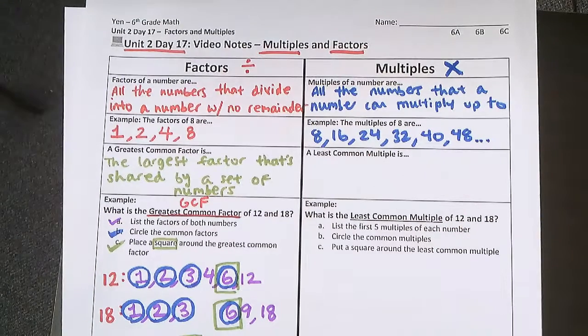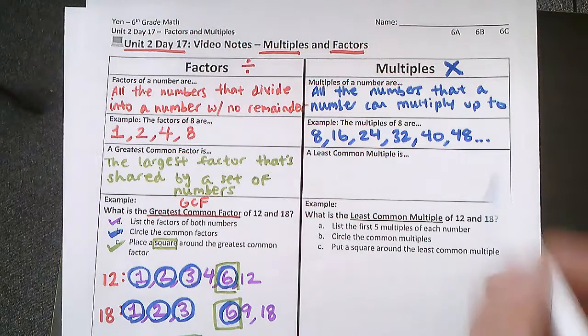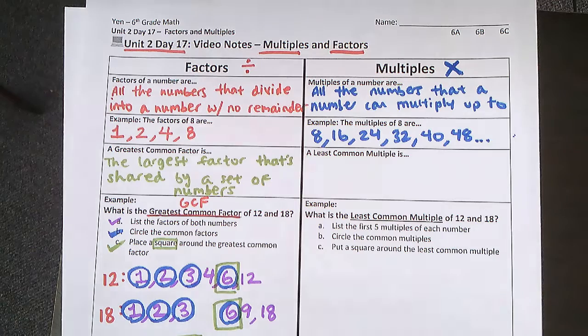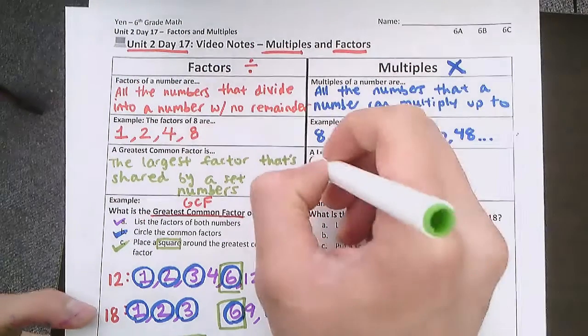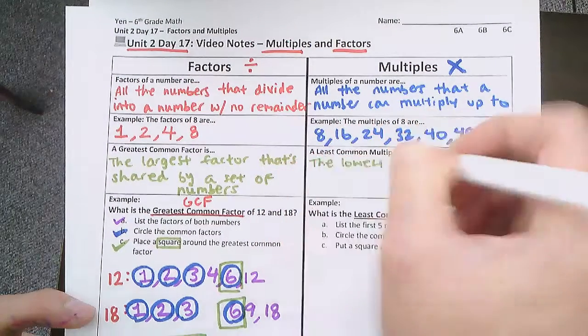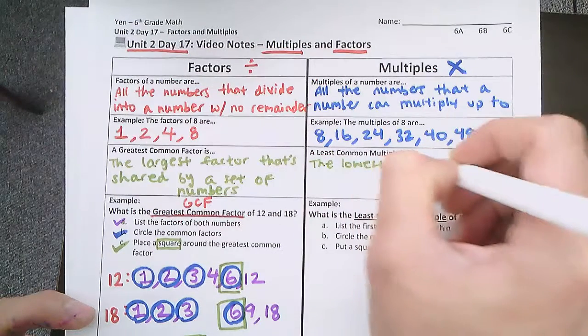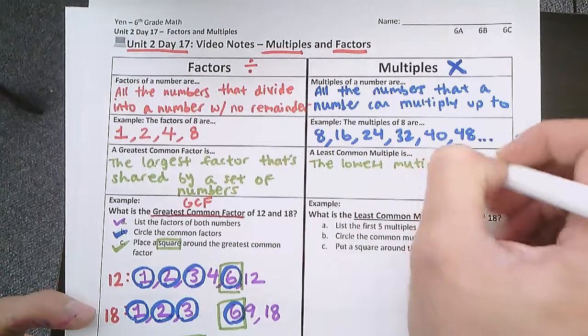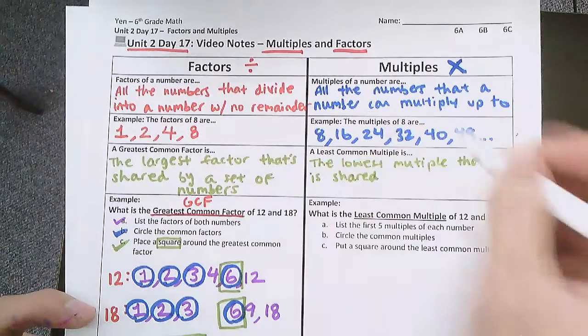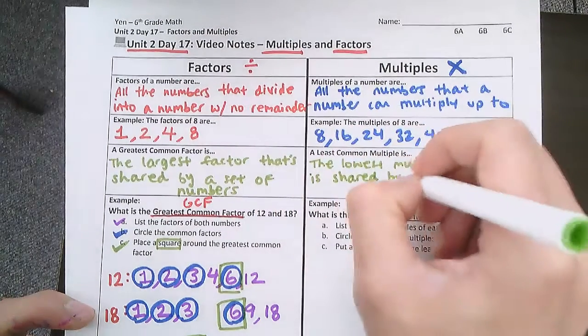Every number has an infinite number of multiples. That means it goes on and on forever. Because we can just keep going adding 8 to each of these, and it goes on, and those are all the multiples. A least common multiple is the lowest multiple that is shared by a set of numbers.